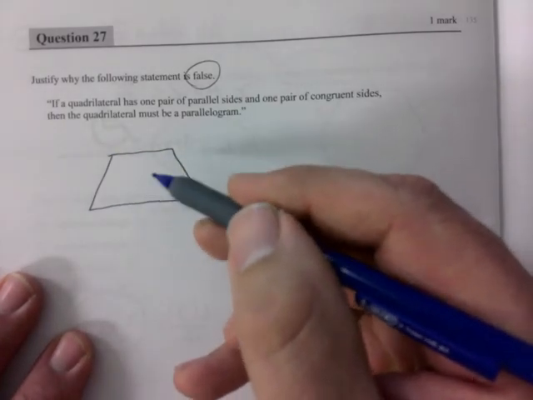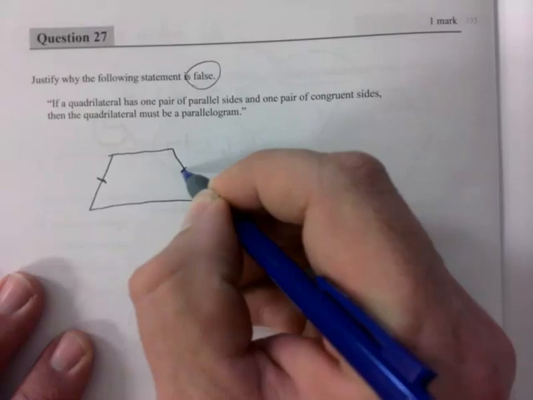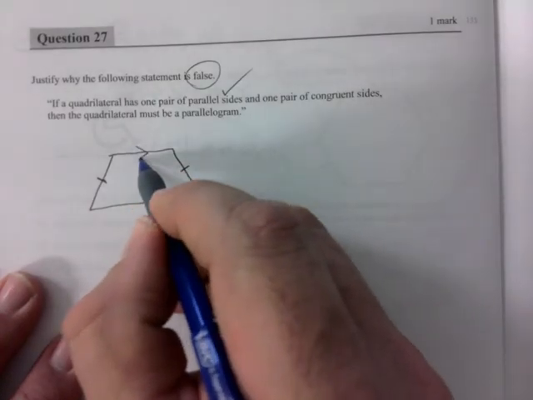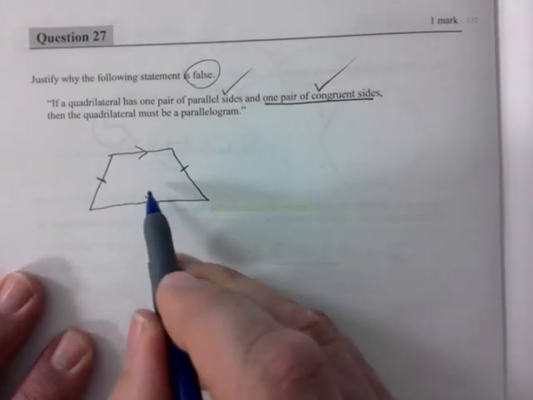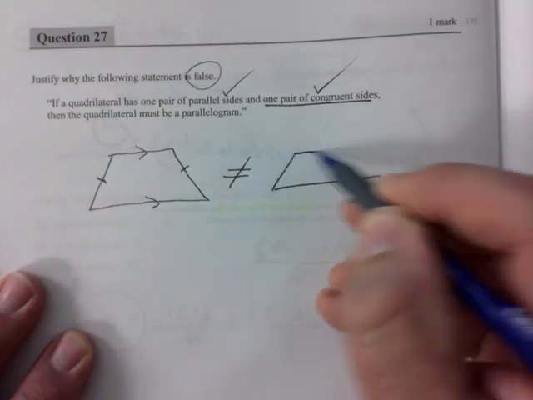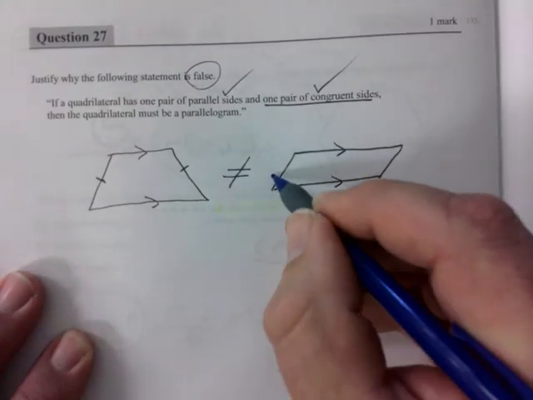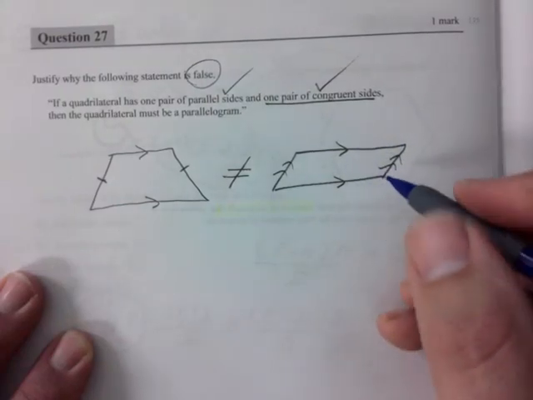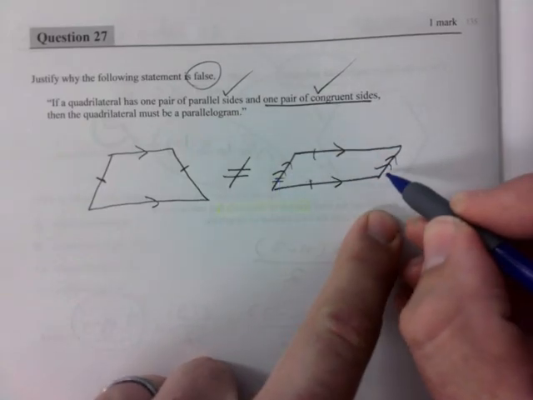This is a, what do you call it? Trapezoid. If these two sides are the same, right? The one pair of parallel sides is true, and one pair of congruent sides is also true. This is not what we call a parallelogram. A parallelogram needs to look like this, where you have these two parallel to each other. 2 pairs and 2 pairs, as well as these two sides are the same, these two sides are the same.